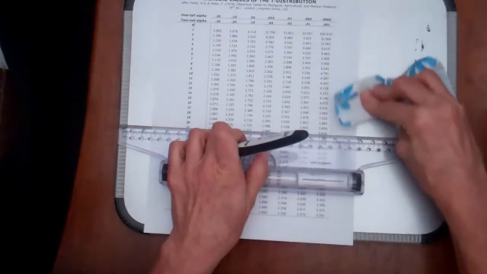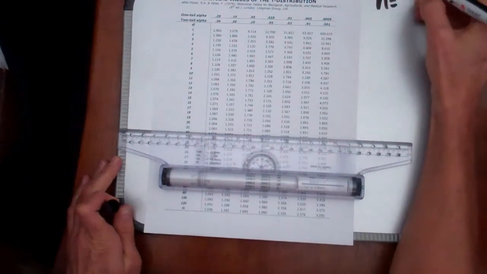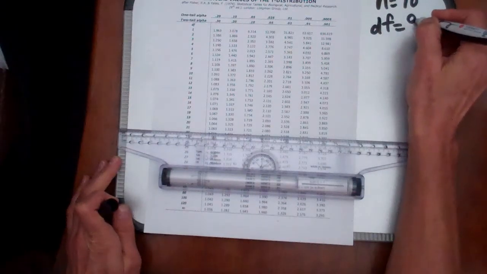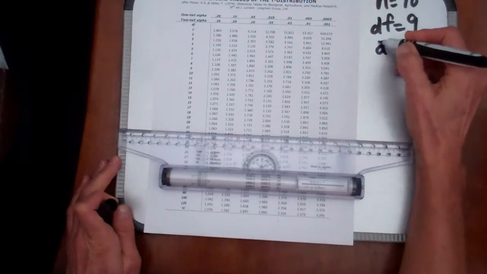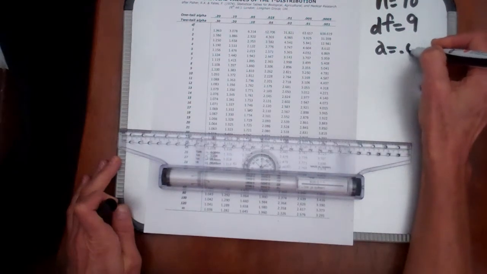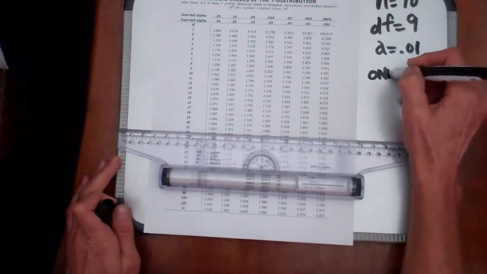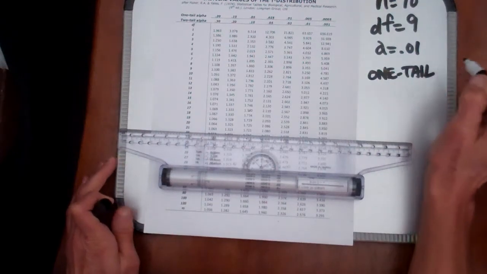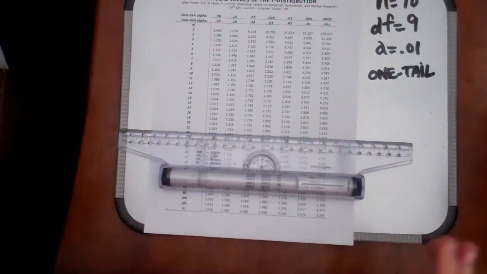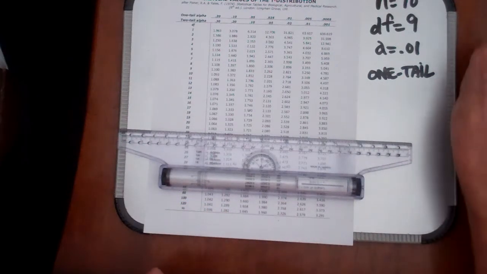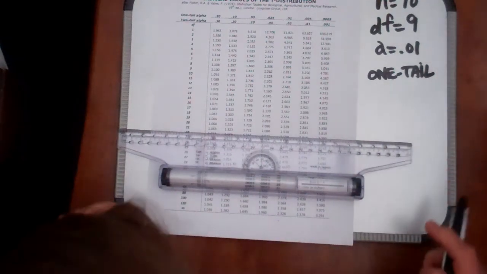Let's say this time that your sample size equals 10. That means your degrees of freedom would be 9, right? And let's say you want an alpha level of 0.01, and that you're going to use a one-tail test this time. Now we discussed already how you have to be very, very careful if you decide to use a one-tail test, and it's not used very often. But let's just say for finding our critical values, that's what you decide to do.